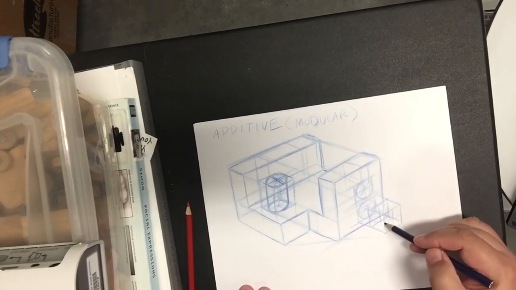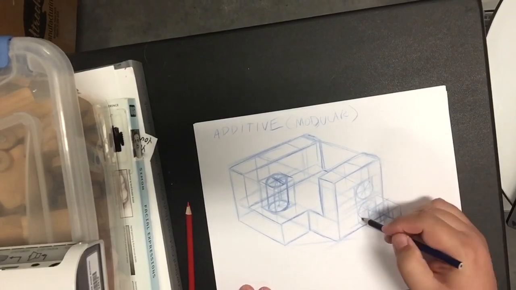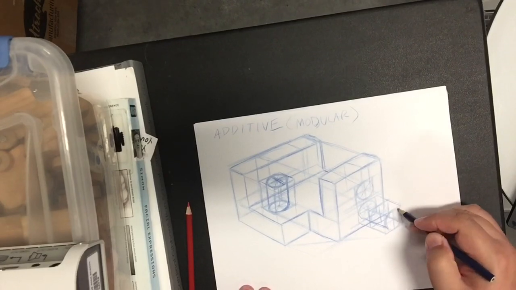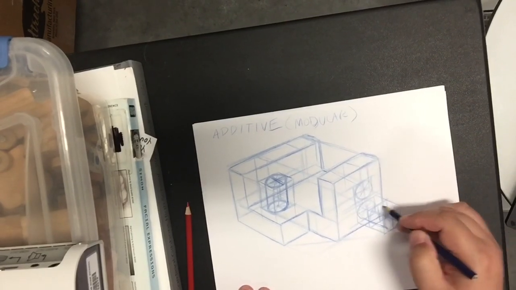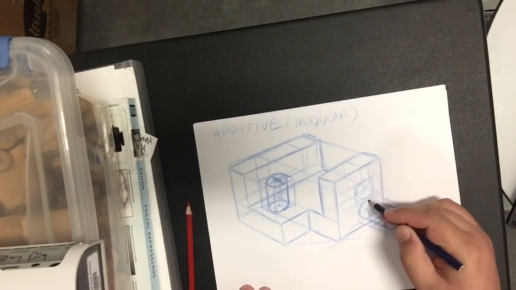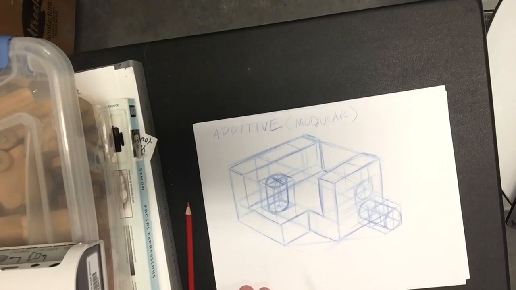So I'll take it. Then you connect the edges, darken the ends. And now we've got one cylinder sticking out this way.